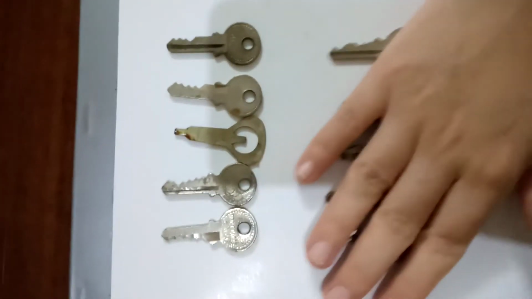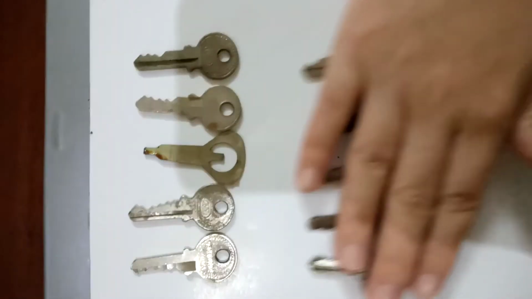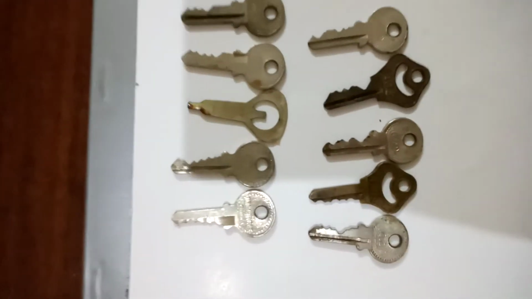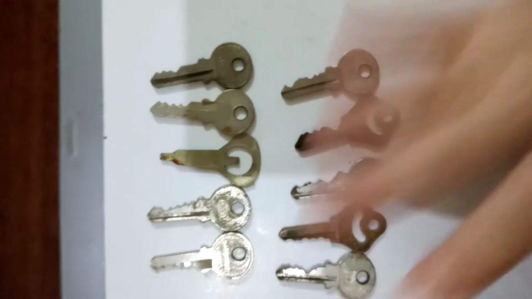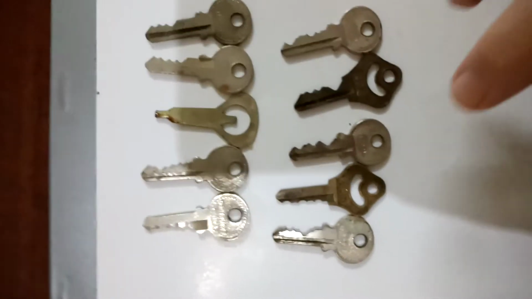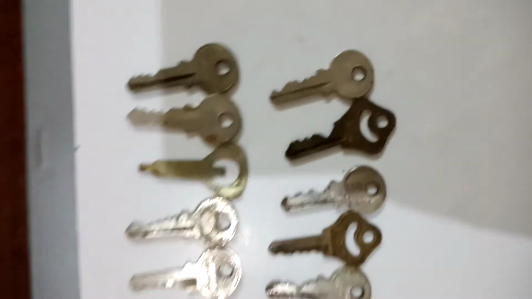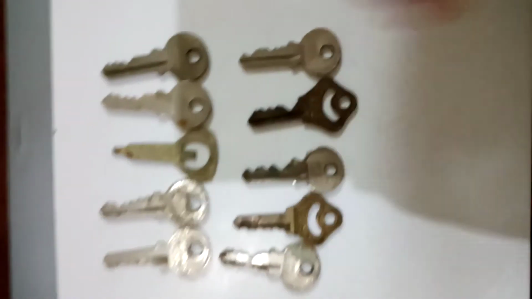So if I say that Zara has 5 keys, Hina has 5 keys, how many keys do both of them have altogether? You will simply add 5 with 5 and it makes 10. So you will write both of them have 10 keys altogether. That was about addition. Now let's focus on subtraction.